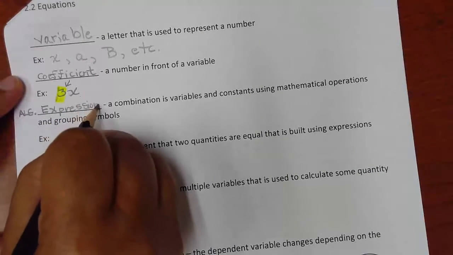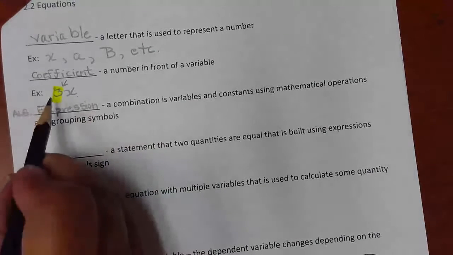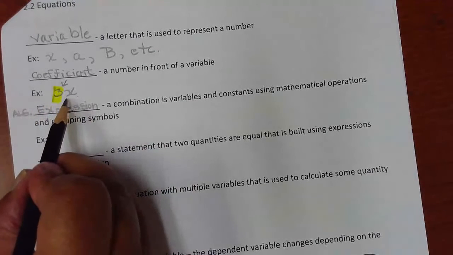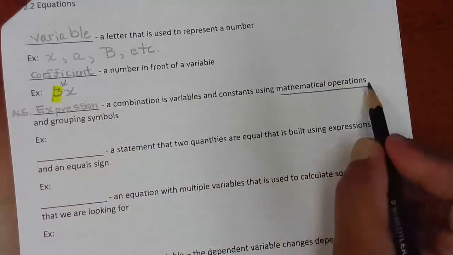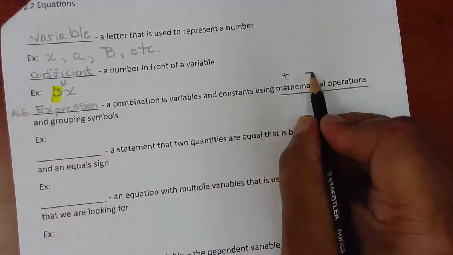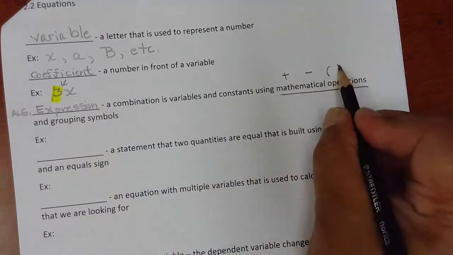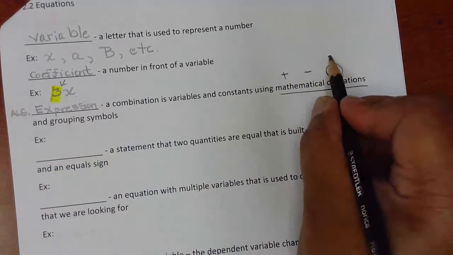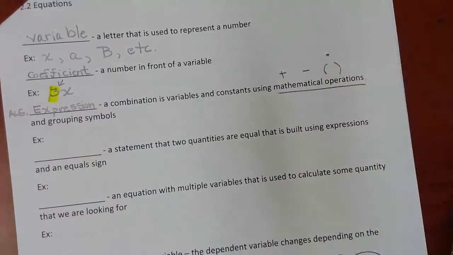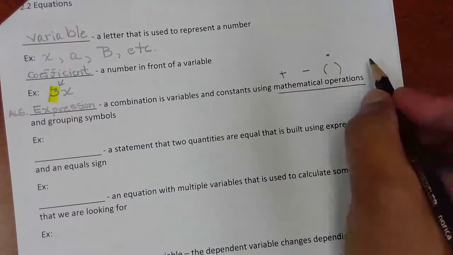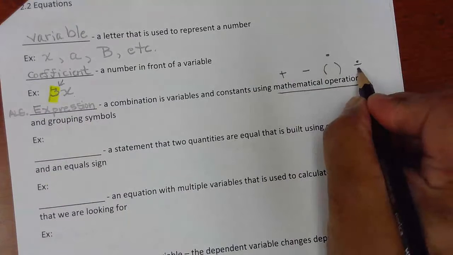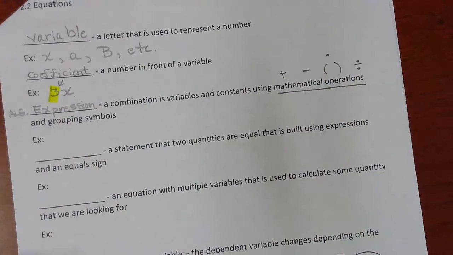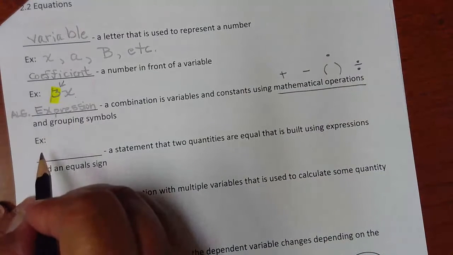It's an expression made out of coefficients, variables, and mathematical operation symbols like plus, minus, things that mean multiplication like that, or a dot. I'll try not to use X because I might use X for a variable, or division signs. There's different ways to write division also. So this would be an example of something like that.